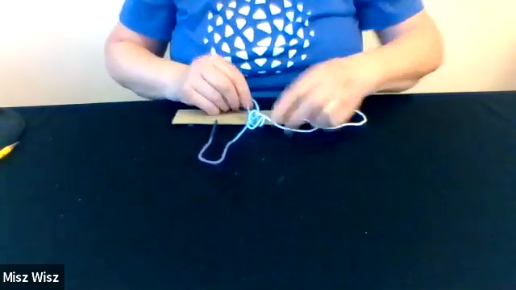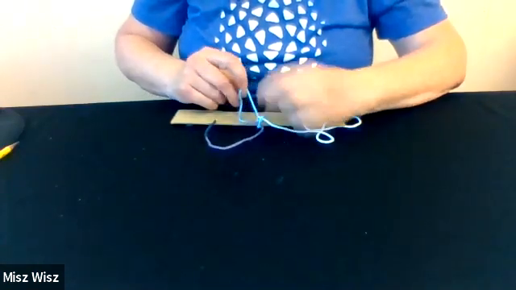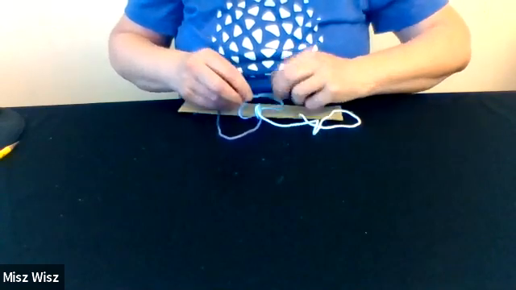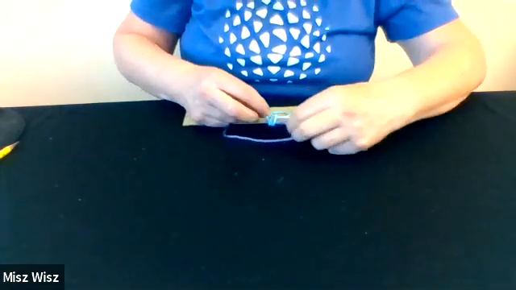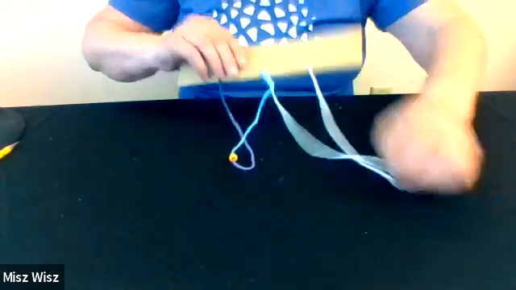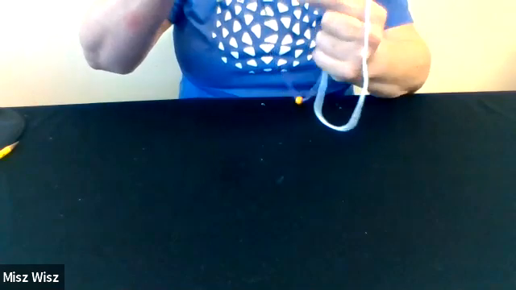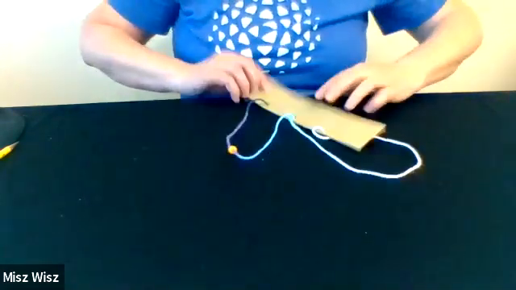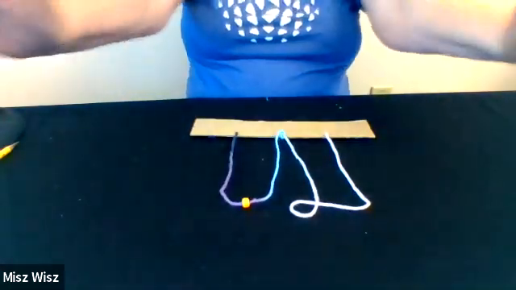All right, so now that little loop we had at the very beginning, the bead goes back through that little loop from the very, very beginning. There he goes through that loop, and Ms. Wisz has just done it. There it is, all nice and tight again. There's our little knot, and the bead's now on the purple side. Woo-hoo, Ms. Wisz did it.